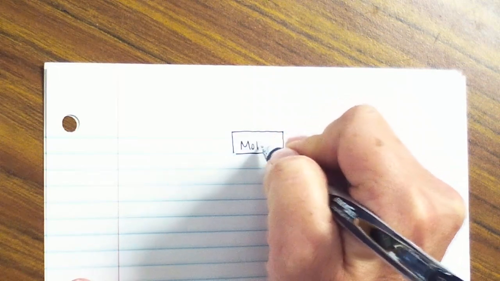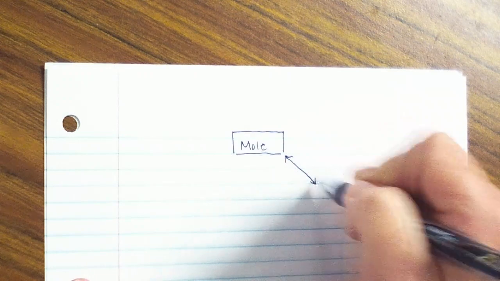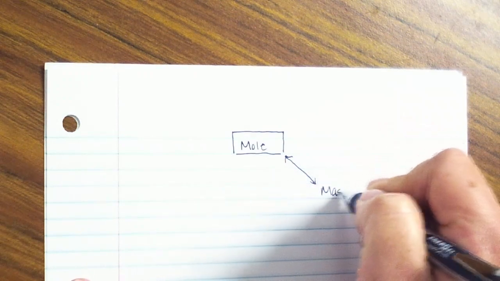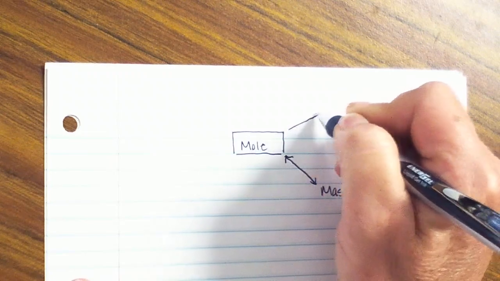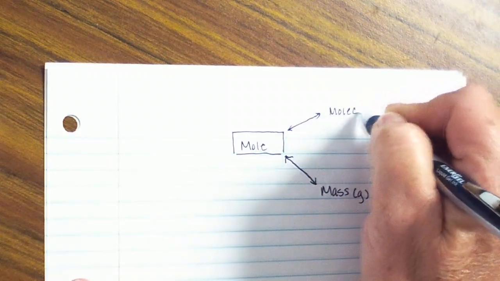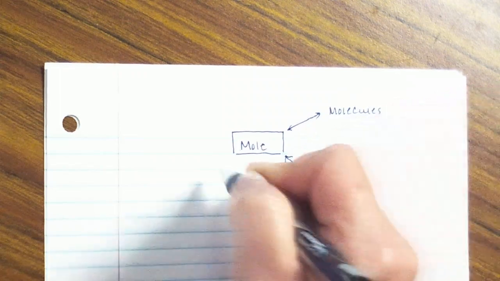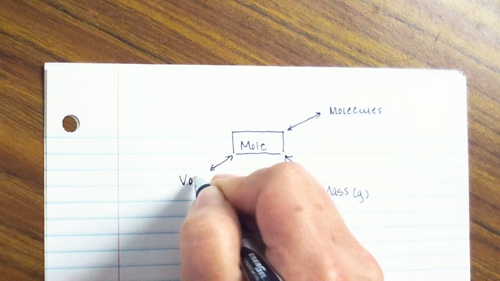So the mole toll is centered around the mole, and you have mass down here, which is in grams, and up here you have molecules, and then down here you have volume.